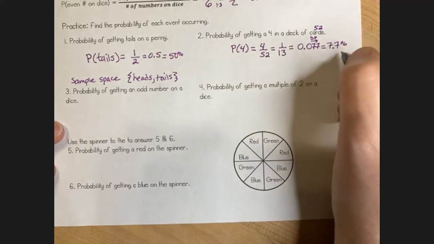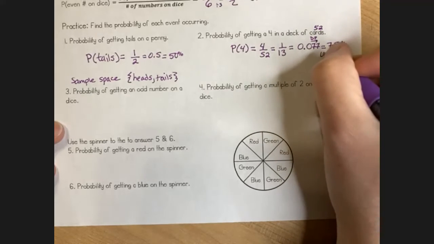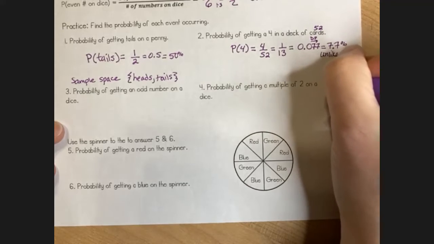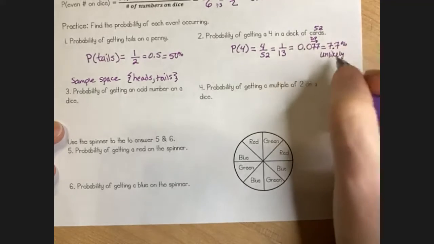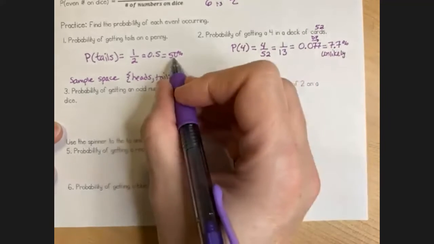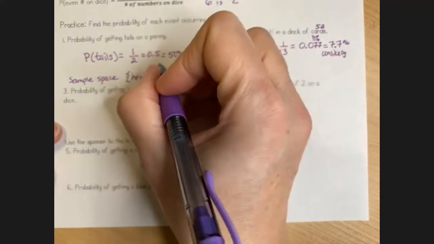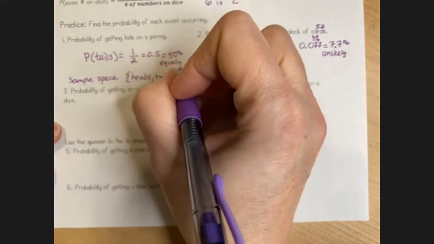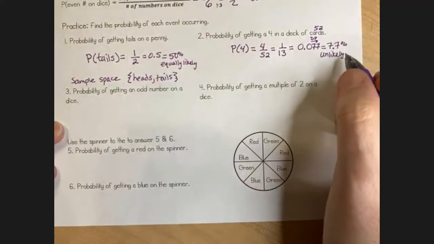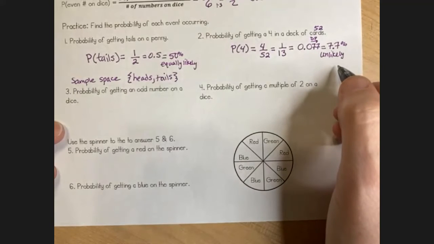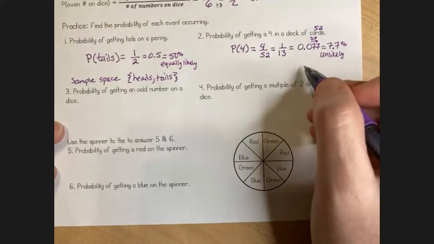So there's our percentage. And in this case, by the way, talking about likelihood like we were doing yesterday, this is unlikely to have happened. Over here, this 50% is equally likely, and let's add that as well here. So we have a 7.7% chance or unlikelihood that this is going to occur.